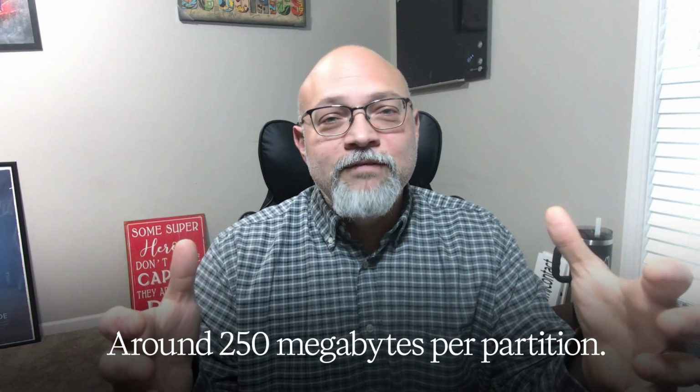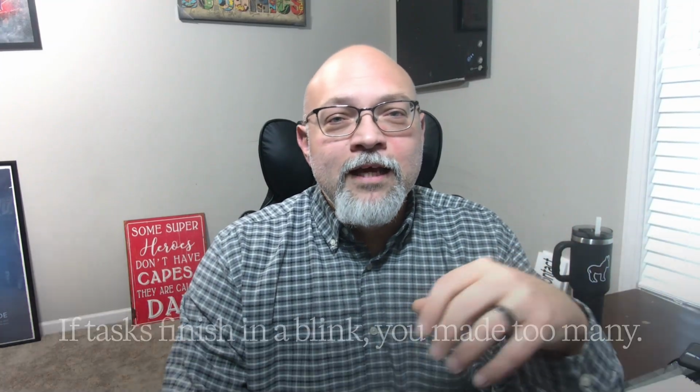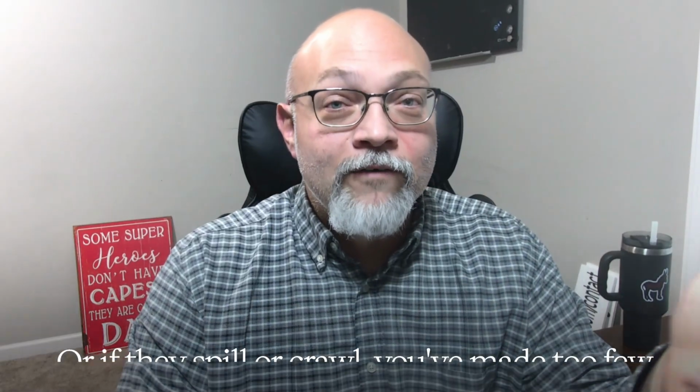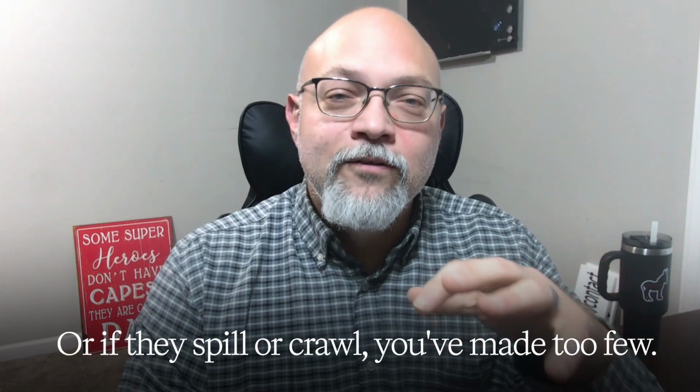Step 1. Set a sane shuffle partition count once. Start around 2 to 4 times your total cores, or size it maybe around 250 megabytes per partition. If tasks finish in a blink, you made too many. Or if they spill or crawl, you've made too few. Step number 2, do one intentional reshape. Repartition on the join key so that the shuffle lands where you want it.